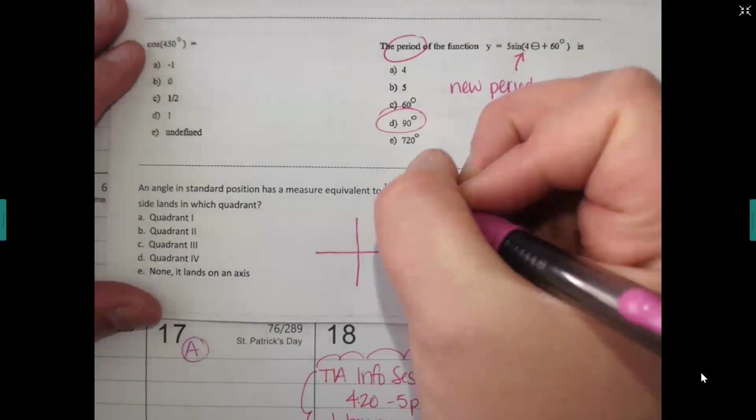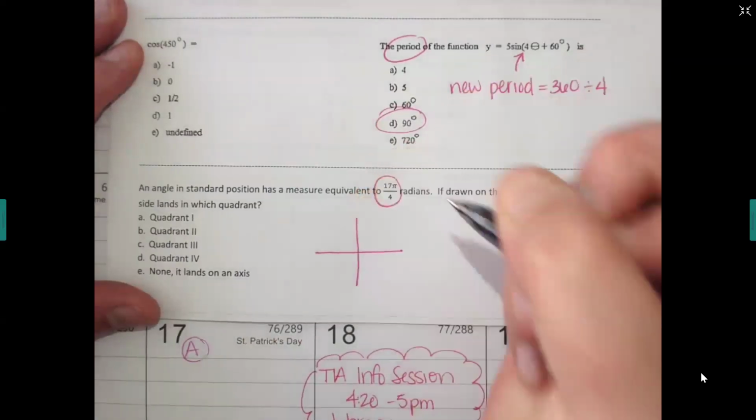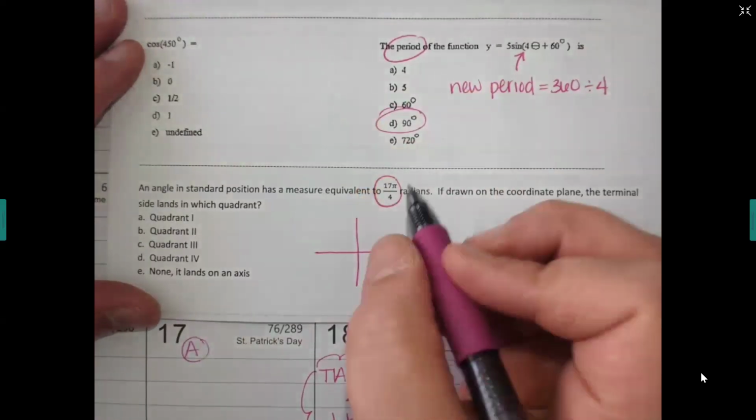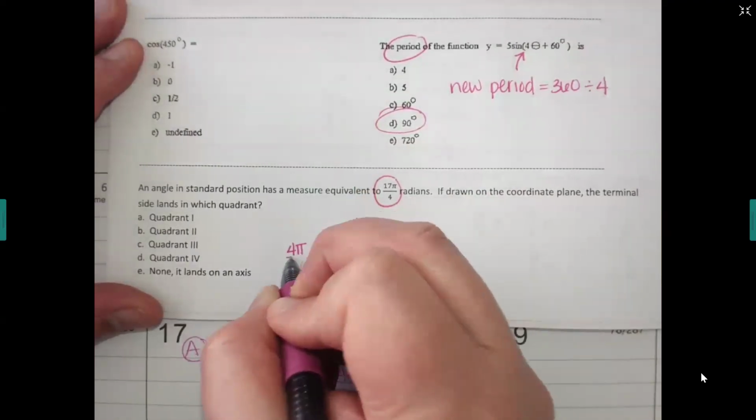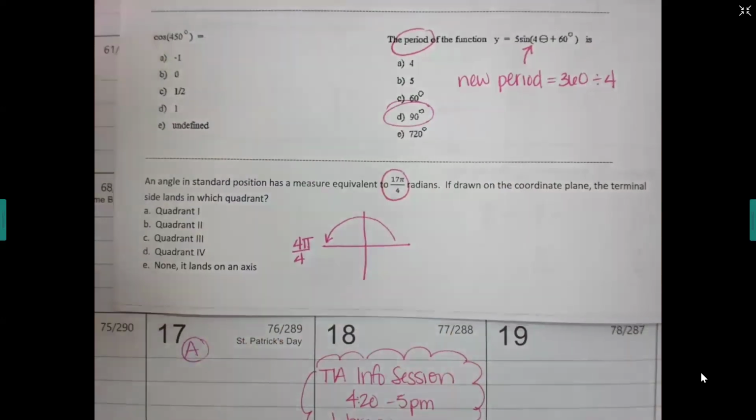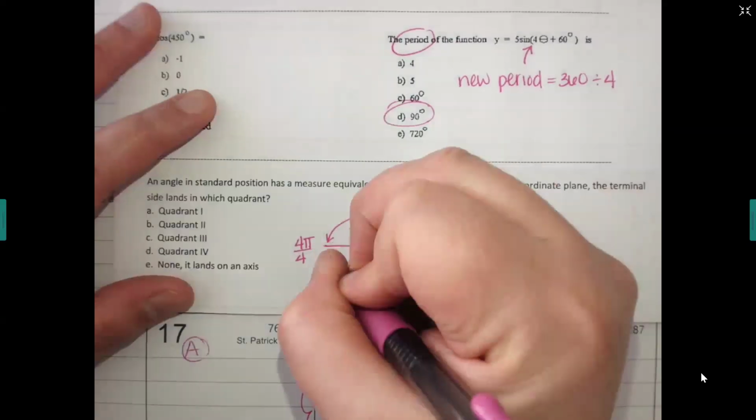So I see that this is a 17 pi over 4. So I'm going to start off by saying, okay, well then if I go across the top, that would be 4 pi over 4. Now think about how many full pi's is that if it's 4 divided by 4? 1. This is 1 full pi. If I go around again, I do another 4. How many would I be at? 8 pi over 4.